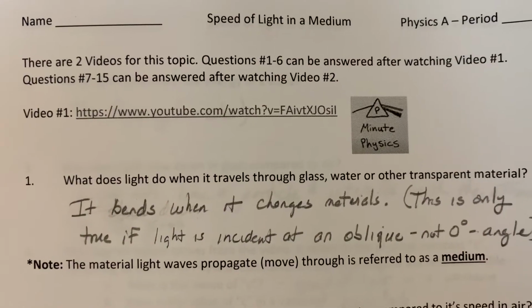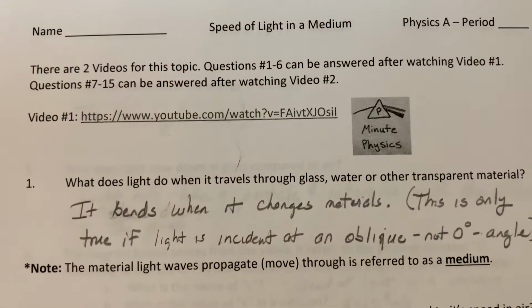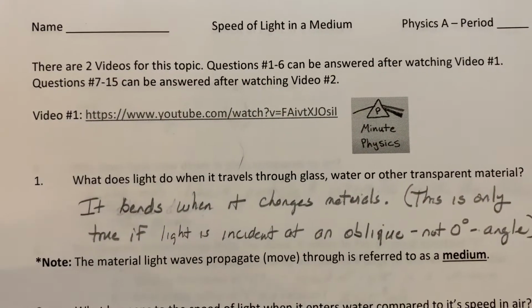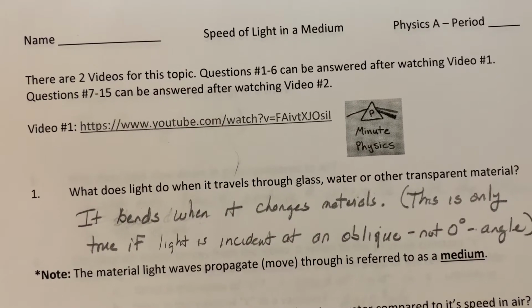Can you believe it? Anyway, I just want to go over this homework. This should have been a relatively easy homework for everybody. It really isn't all that difficult. Let's take a look and see what's going on here.